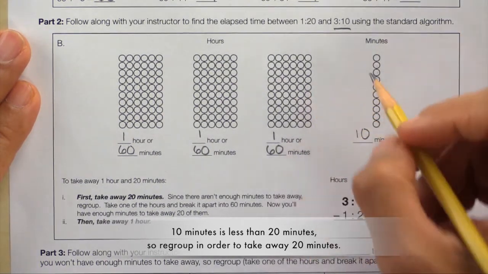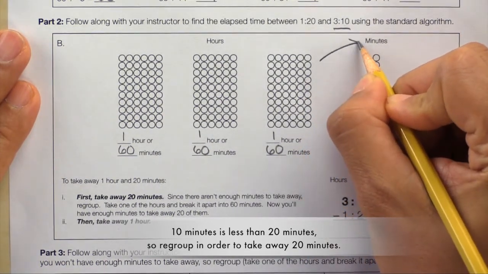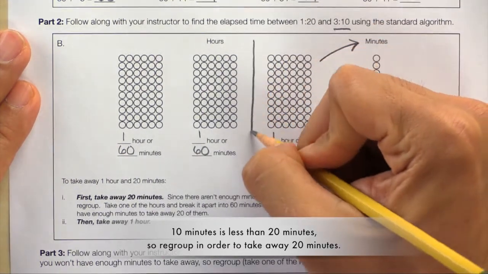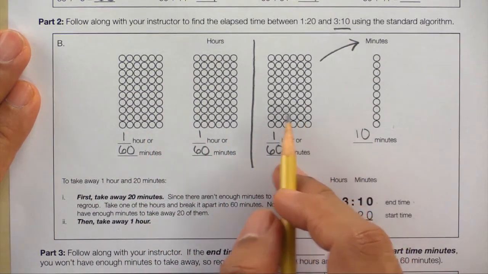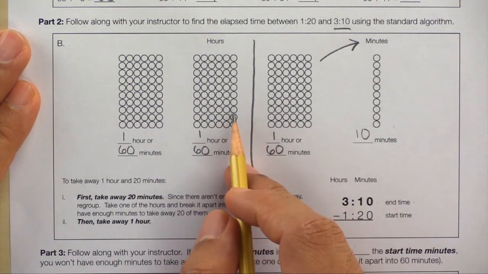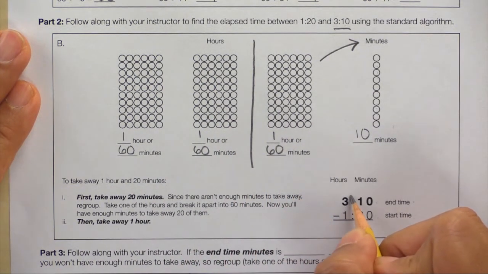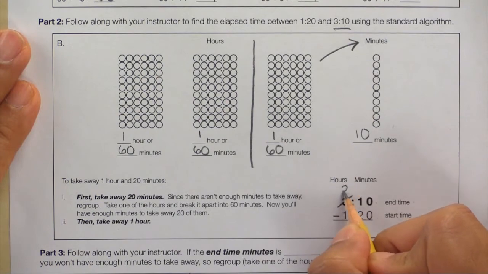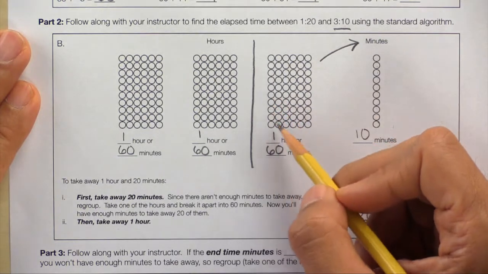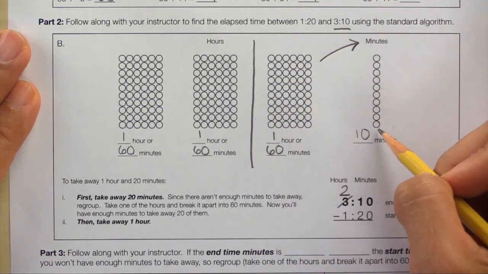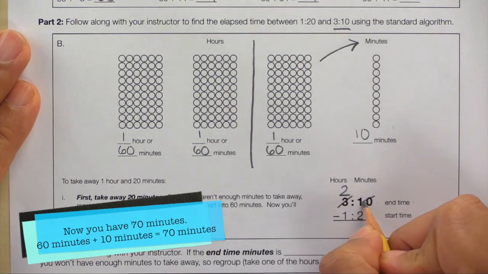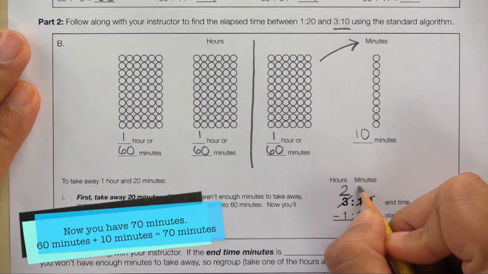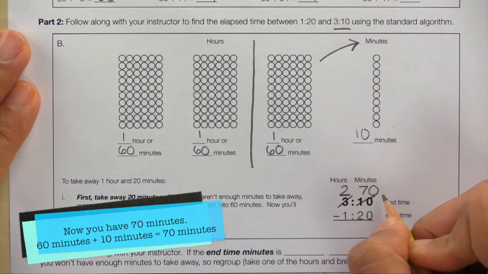We're going to take this hour and break it apart and turn it into minutes. Now, we won't have 3 hours to work with, we'll only have 2 hours. So here, cross off the 3 hours and write down 2 hours. Now let's figure out how many minutes we have. We have 60 minutes plus 10 minutes, and that gives us 70 minutes. So cross off the 10 minutes, and now we have 70 minutes. We just added 60 to it.